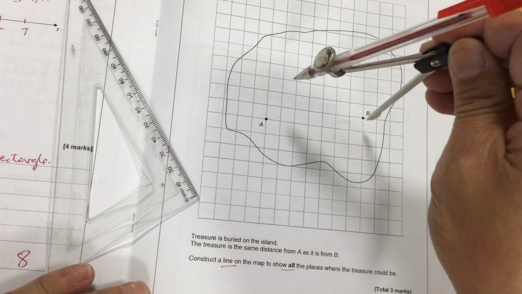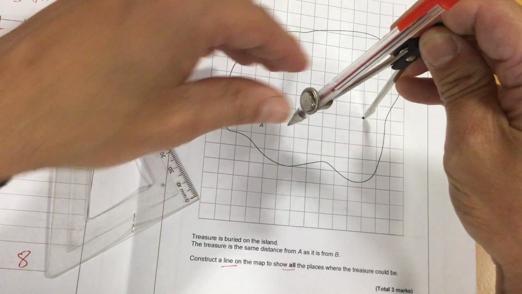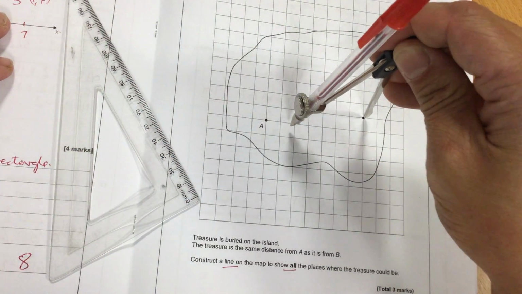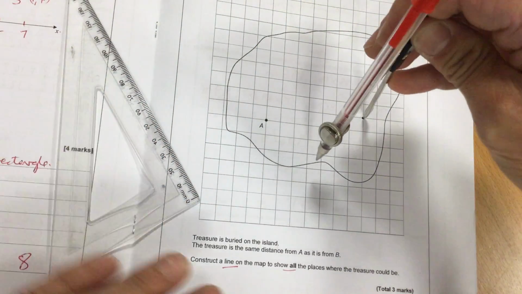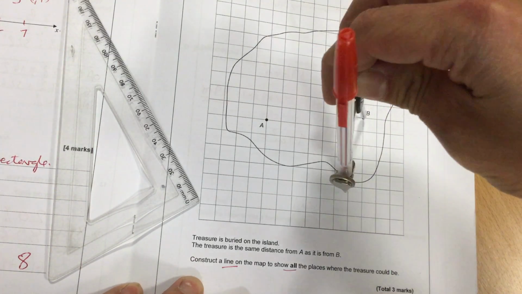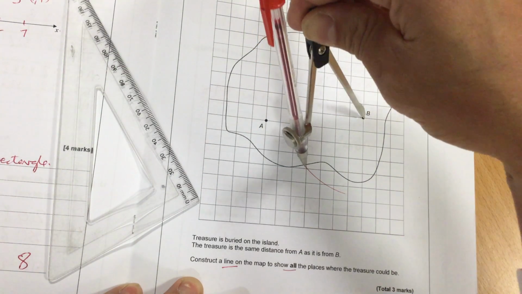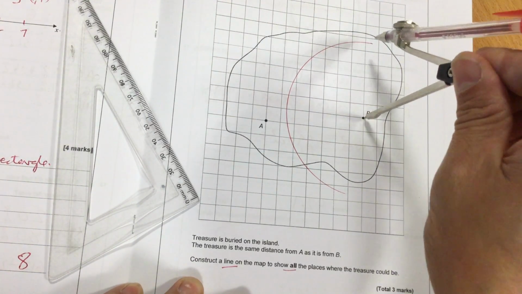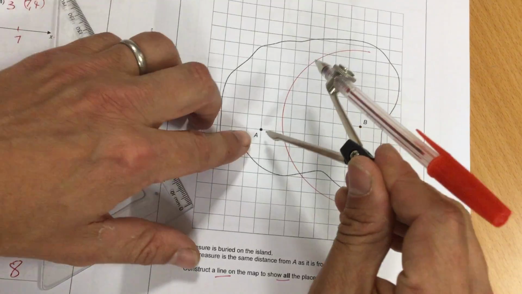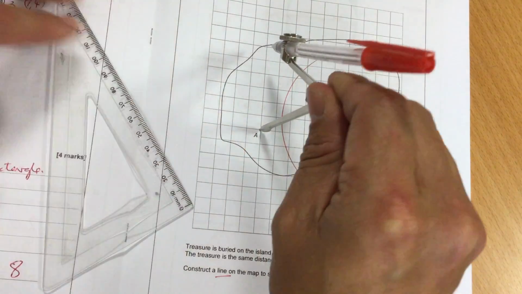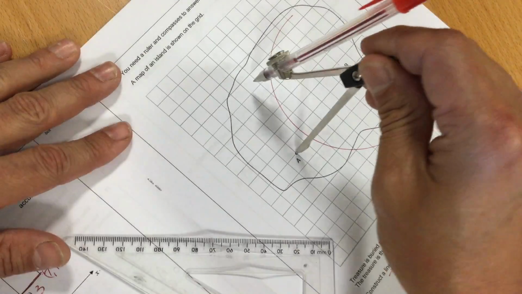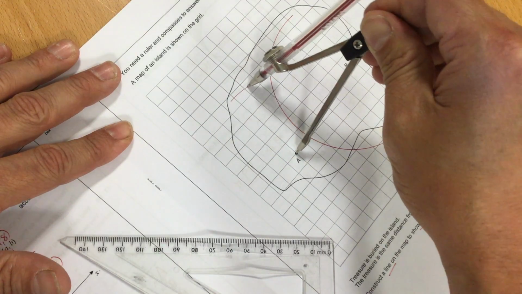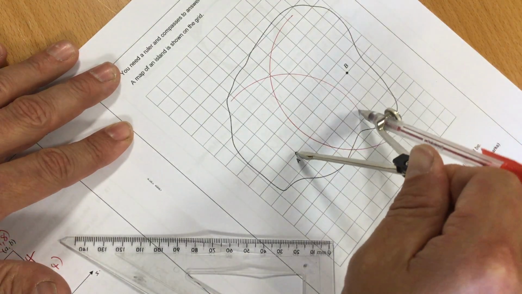So, it's got to be more than halfway between A and B. So if I just make sure that's more than halfway, now I'm going to really stick it in hard to B, and I'm going to drag it around, pulling it away from the pen. And then without letting the compass change, I'm going to stick it in A, and I'm going to do the same thing. Don't be afraid to move your bit of paper around. Drag it across, bring it backwards. Okay.